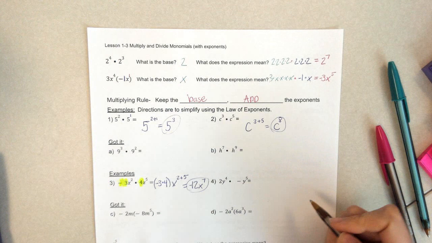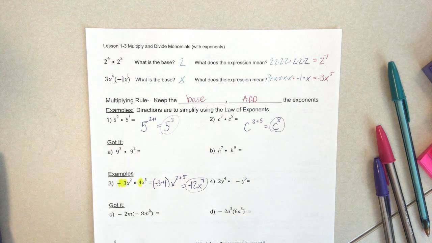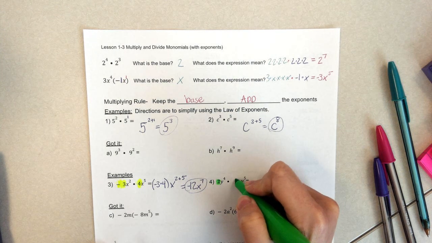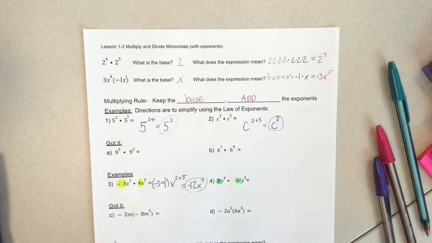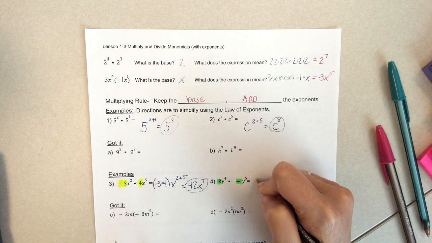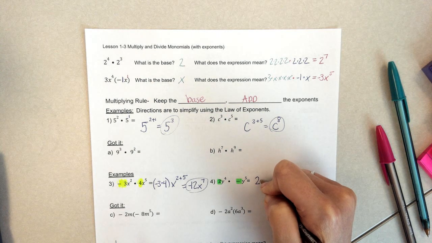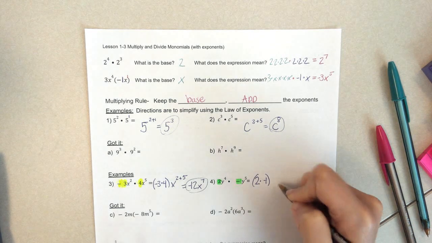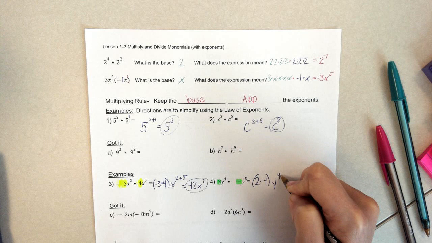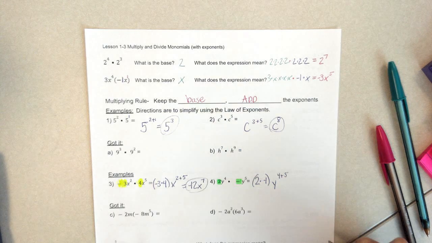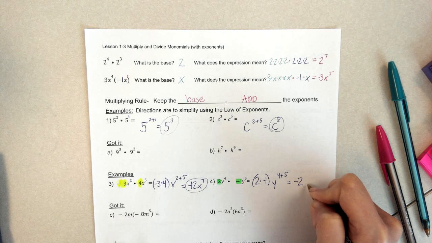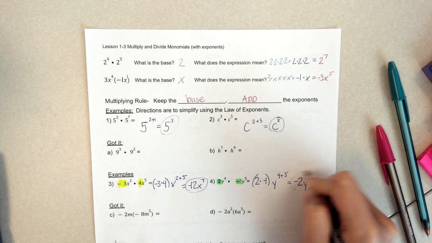On the next example, we have coefficients again. Remember, if there's no number, it's really a 1, so that's like a negative 1 for our coefficient. So this one is really saying 2 times negative 1 for the coefficients. Then we keep our base, add our exponents. So when we simplify that, that is negative 2y to the 9th power.